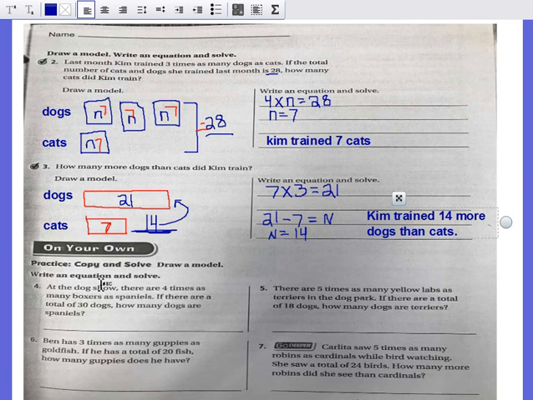Okay, so we're going to just do one down here where it says "on your own" here. Then I'm going to have you guys try one maybe. Okay, so number 4, let's do that one together. At the dog show, there are 4 times as many boxers as spaniels. If there are a total of 30 dogs, how many dogs are spaniels?